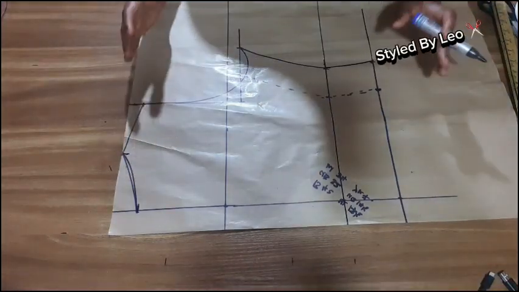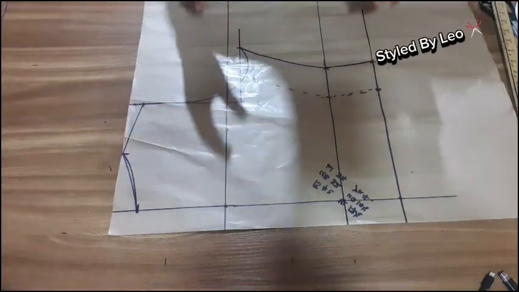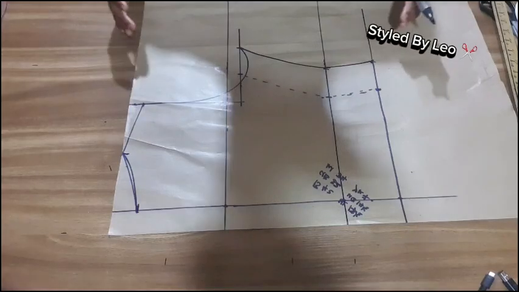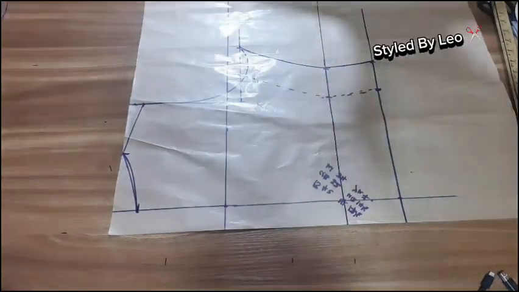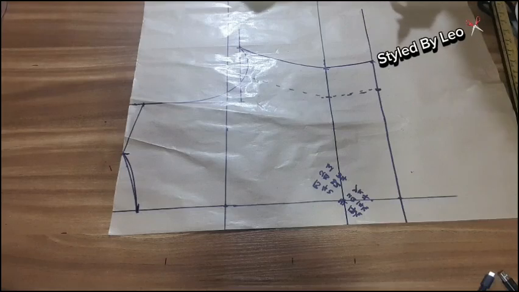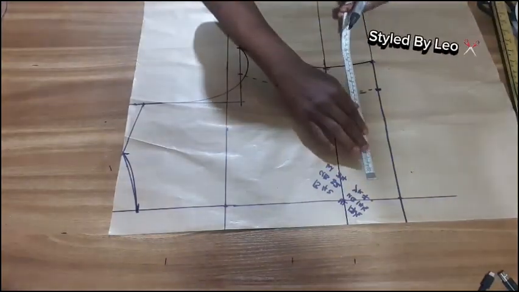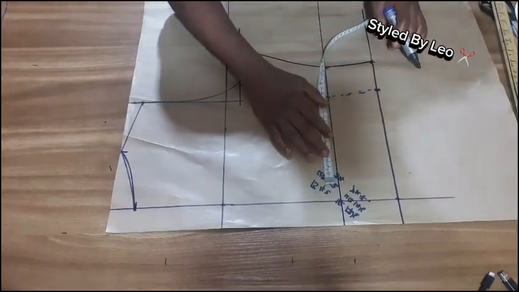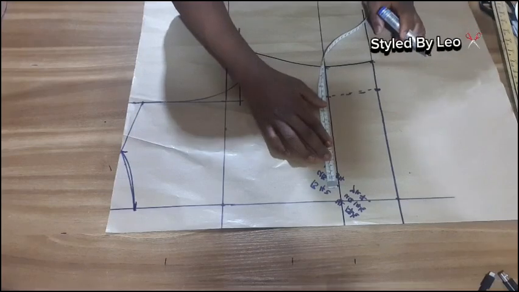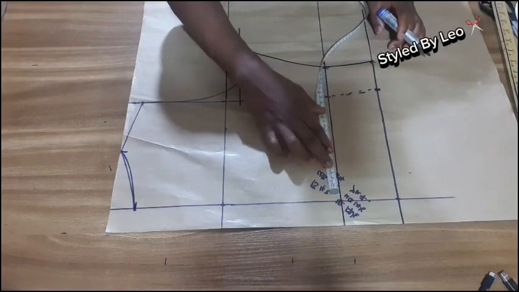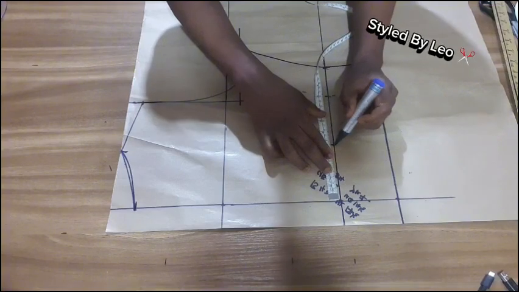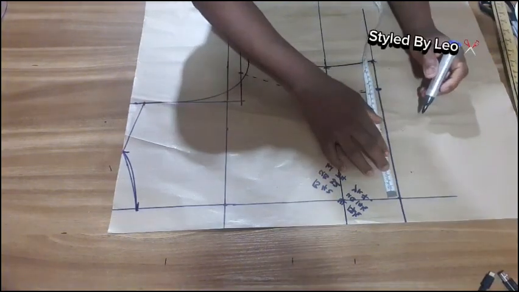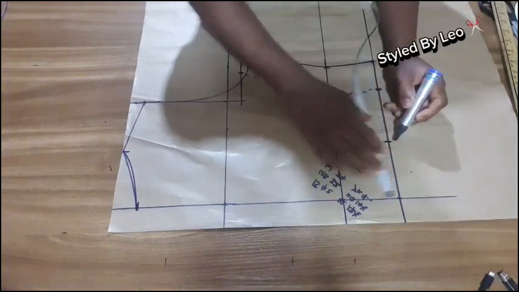So this is my basic body for my back pattern. The next thing I'm going to do now is to create my dart on the back, and according to this style I'm working with, I'm going to divide my underbust, don't forget, by 8, and then my underbust is 32, divided by 8 is 4. I'm going to mark 4 all the way up, all the way down.